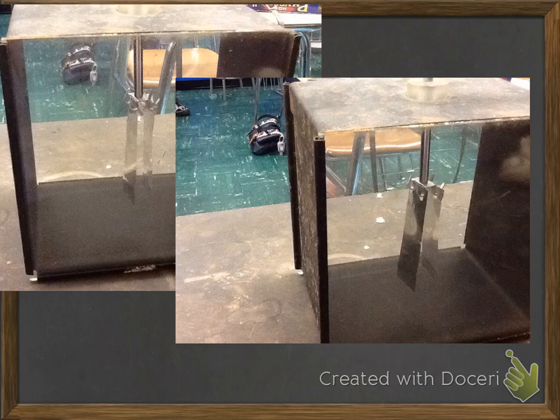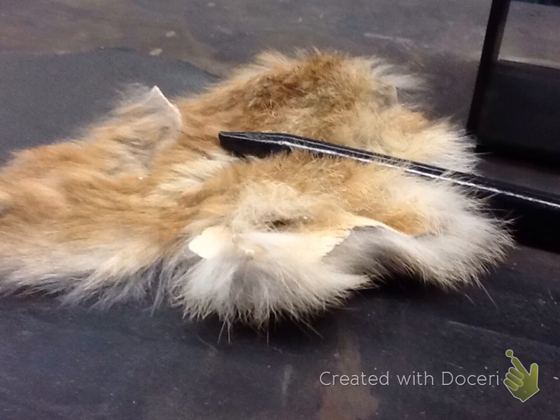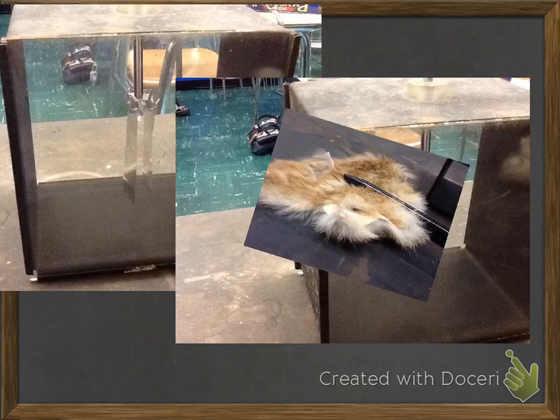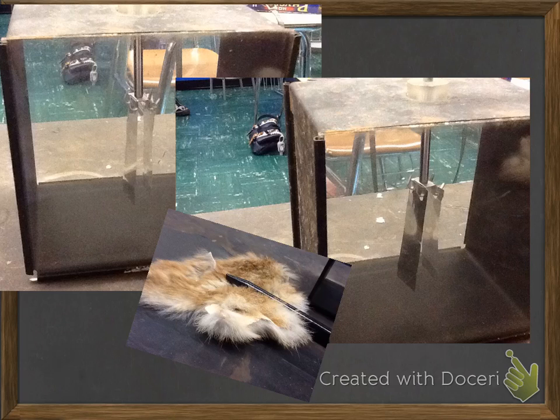So what we've done is we've transferred electrons from the rabbit fur to the rod, and then from the rod to the little metal bar in the device.